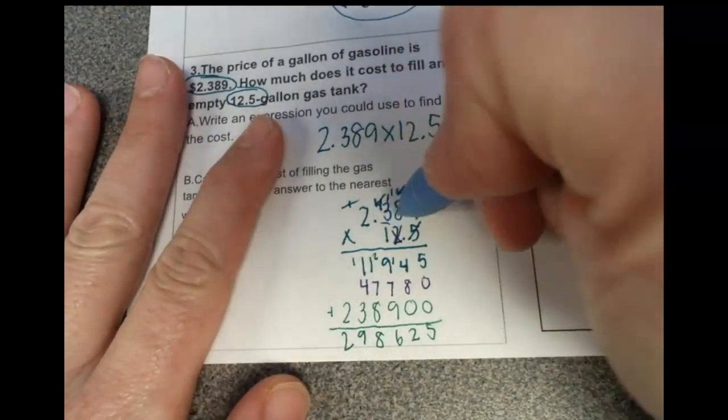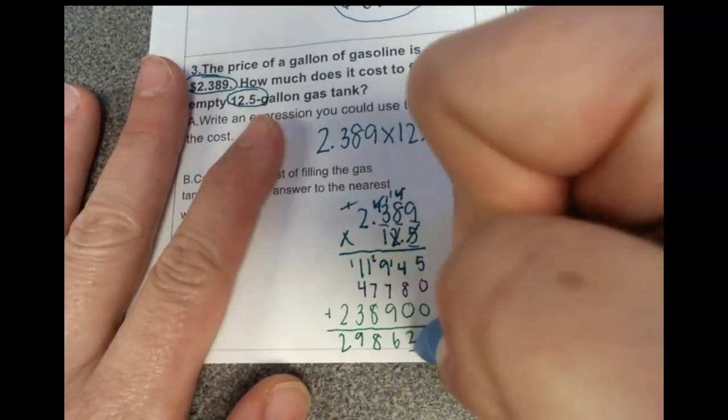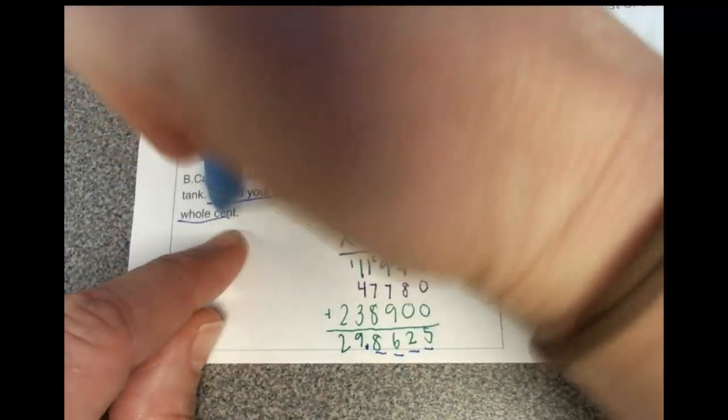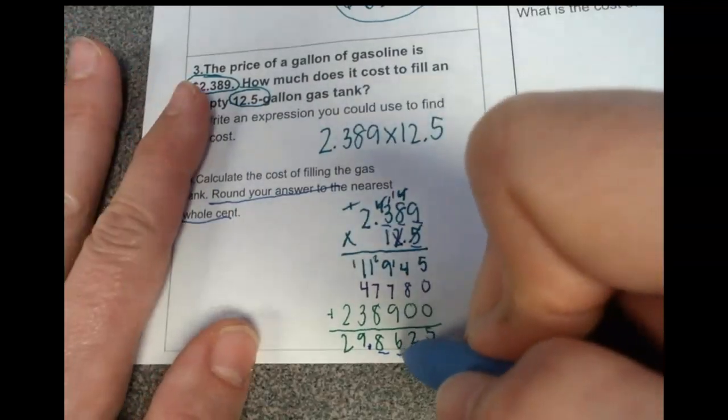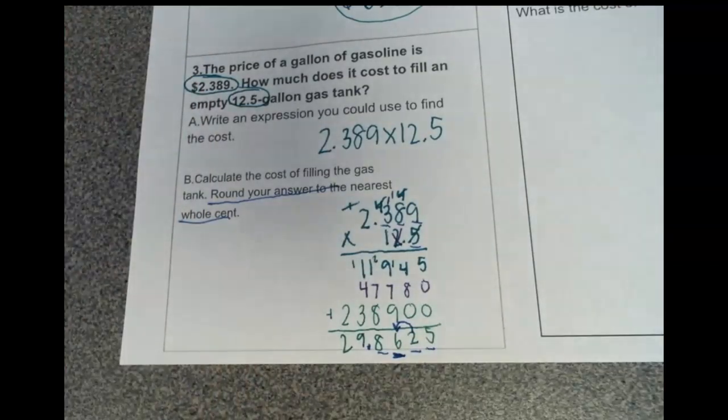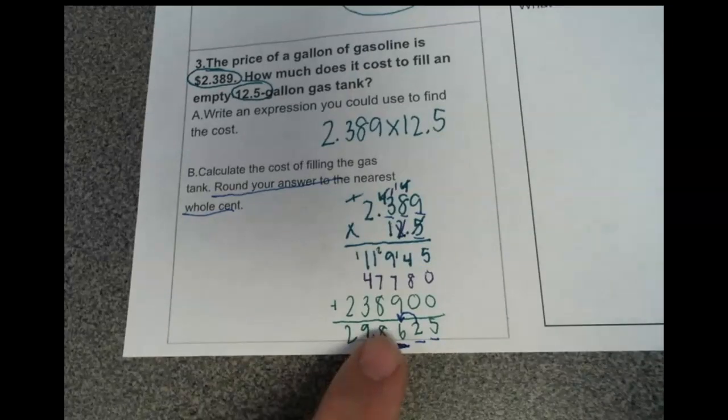Let's put in our decimal. 1, 2, 3, 4. 1, 2, 3, 4. And up here it said round to the nearest whole cent. Money ends right here. The 2. Does it say, hey, 6, I'm too small, I can't make you round up? Or does it say, hey, 6, round up to 7? 2 is too small. We're going to stay at $29.86.